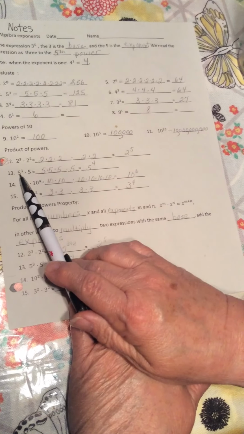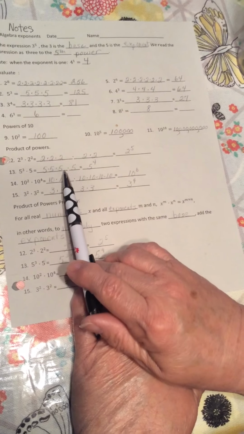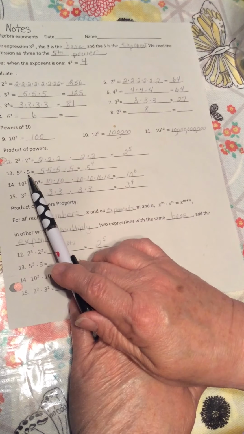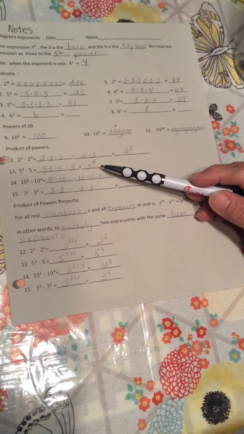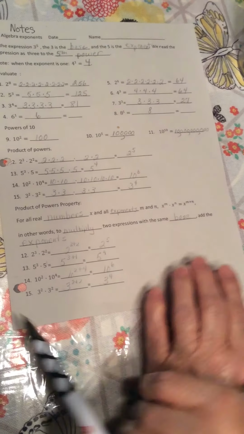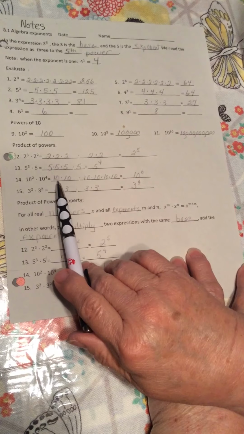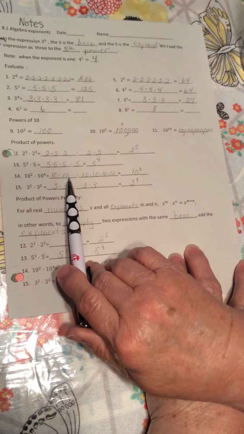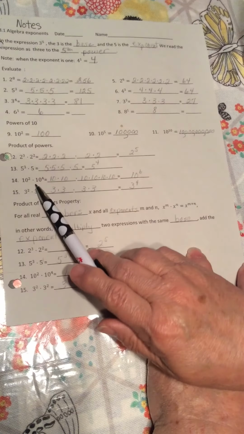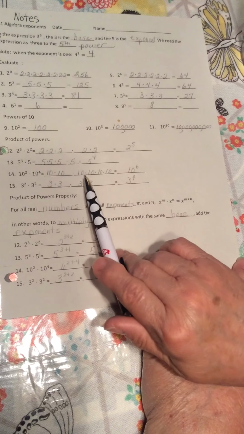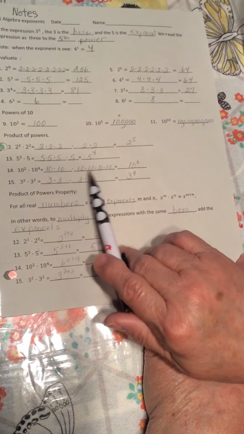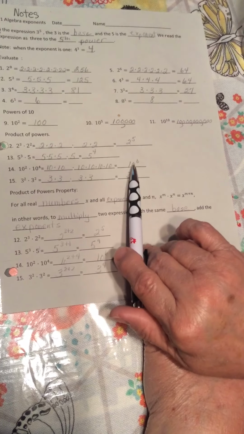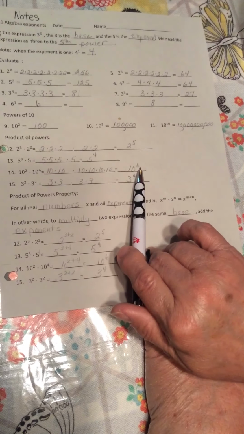5 to the third power means to take 5 times 5 times 5. We're going to multiply it by this 5, and that gives us 5 to the fourth power. 10 to the second power means to take 10 times 10. Then we're going to multiply that by 10 to the fourth power, which is 10 times 10 times 10 times 10. Now we have 6 tens multiplied together, which is 10 to the sixth power.